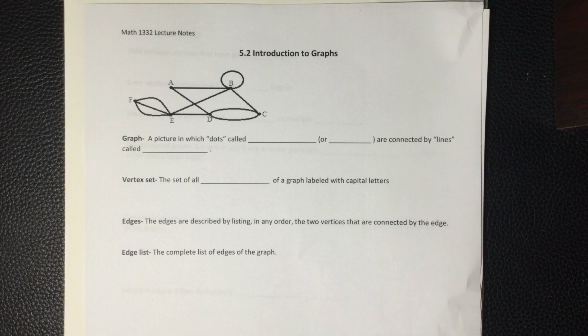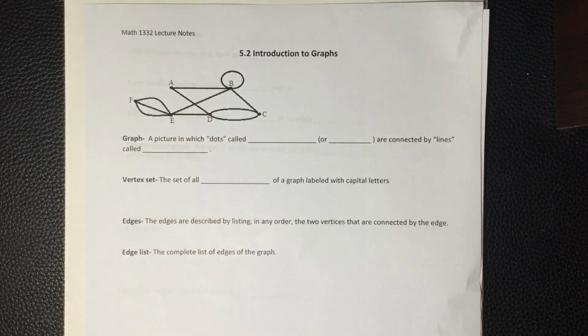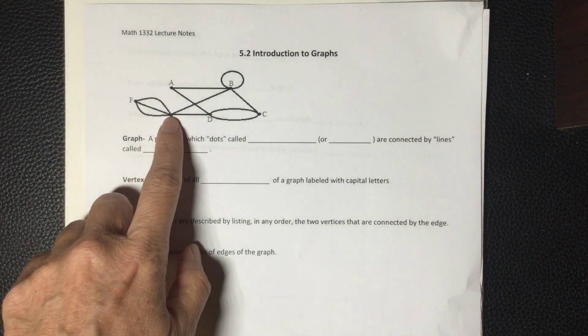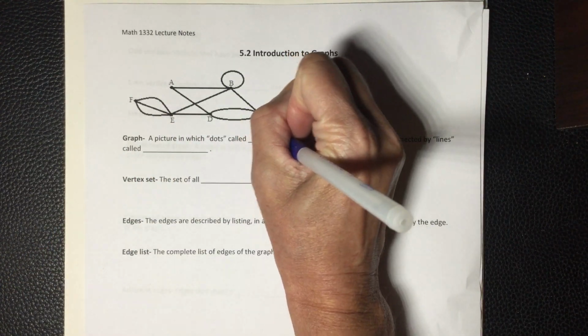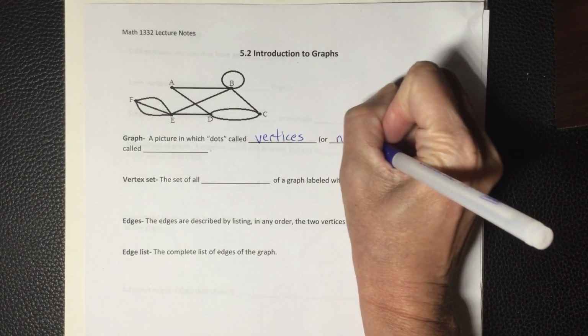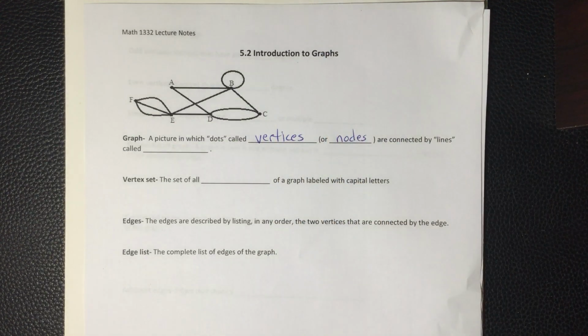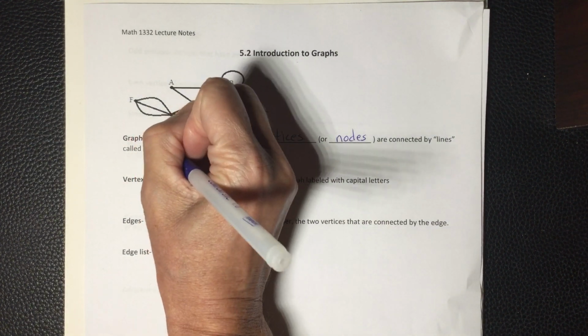So first of all, when we're talking about what we call a graph, it's not going to look anything like the types of graph that you saw in algebra. So we're not talking about an x and y coordinate and things like that. So we're looking at something like this graph. This is a picture in which all the dots are called either vertices, or sometimes you'll see them called nodes. And they're connected by these lines that are called edges.